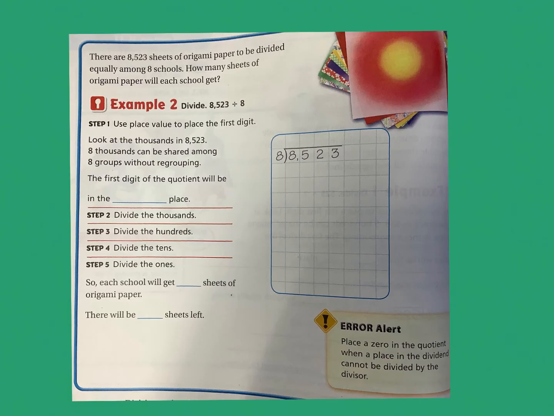Let's look at another example here. We have 8,523 sheets of origami paper that will be divided equally. When you see divided equally or shared equally, that's division, among 8 schools. How many sheets of origami paper will each school get?